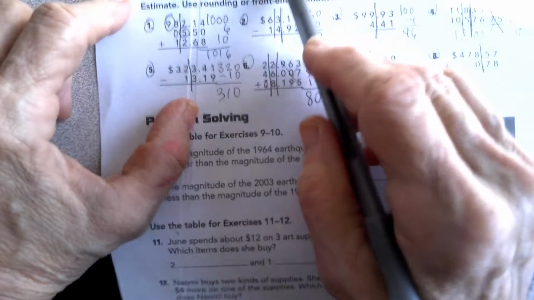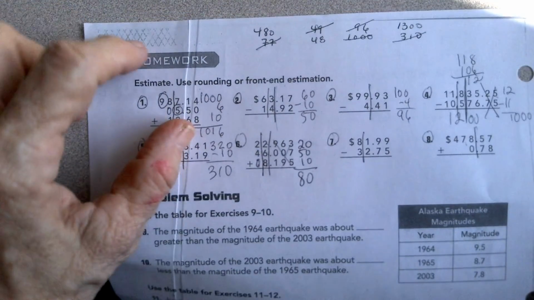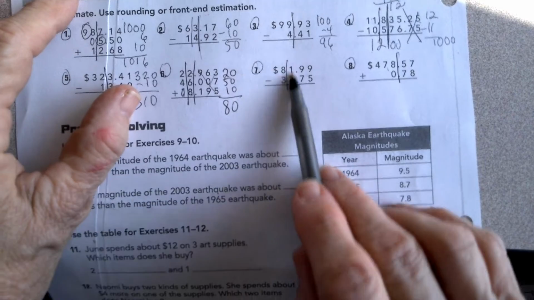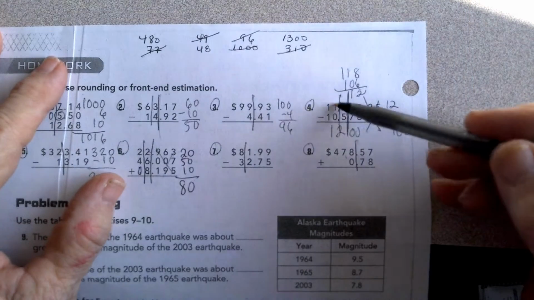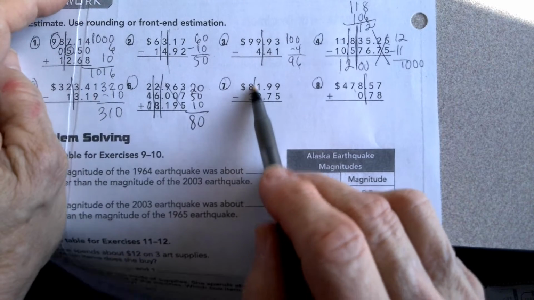So that was the one. I think I did this from the other class. So that's closest to the 77. And then this one, there's such a big difference that it's not going to zero out like that 1 minus 1. So I would just round it to the front place.